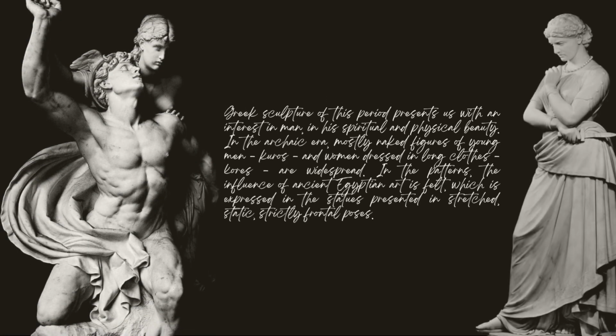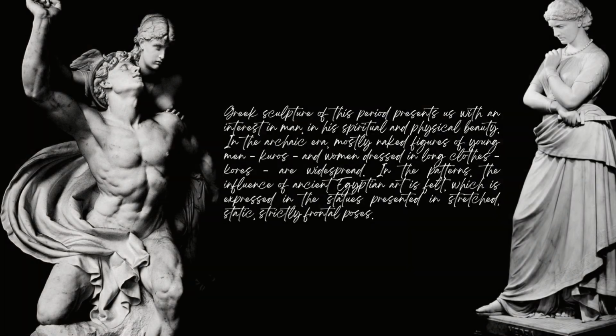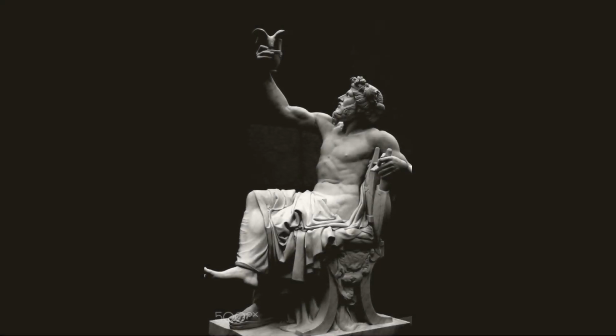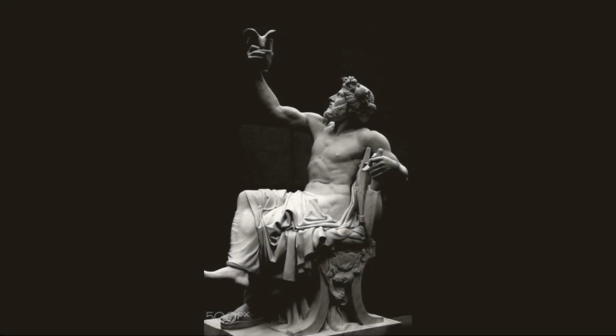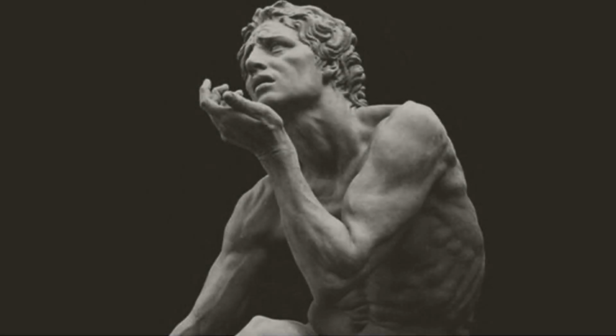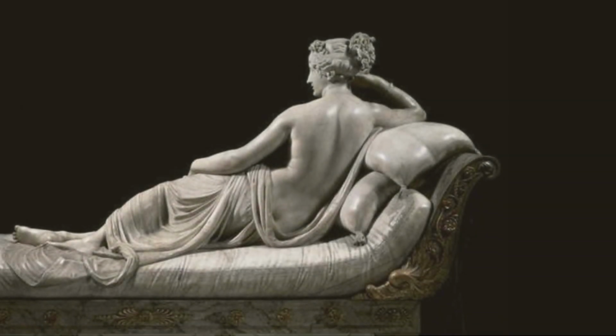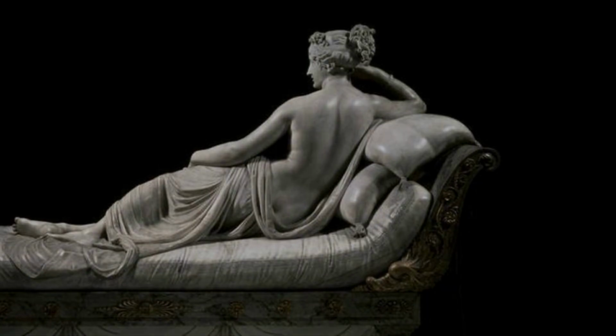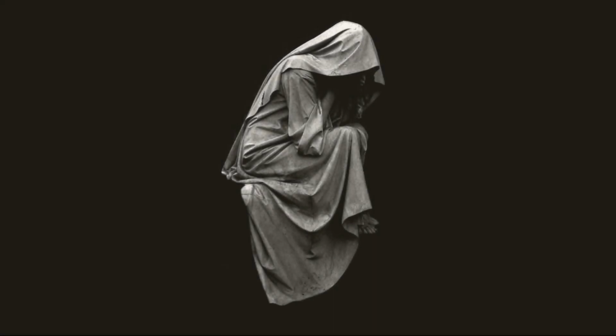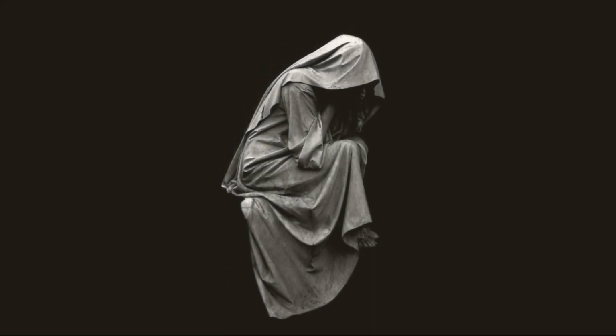Greek sculpture of this period presents us with an interest in man, in his spiritual and physical beauty. In the Archaic era, mostly naked figures of young men, kouroi, and women dressed in long clothes, korai, are widespread. In the patterns, the influence of ancient Egyptian art is felt, which is expressed in the statues presented in stretched, static, strictly frontal poses.